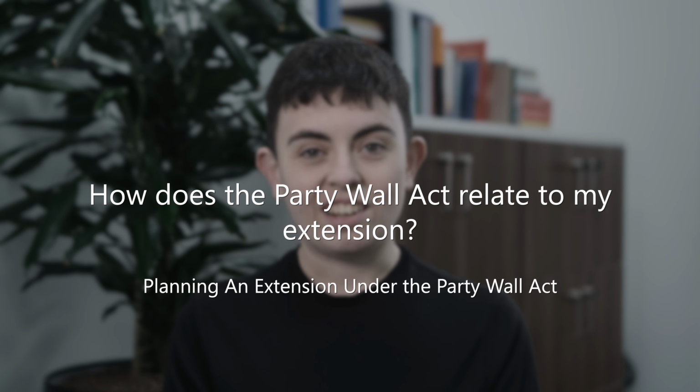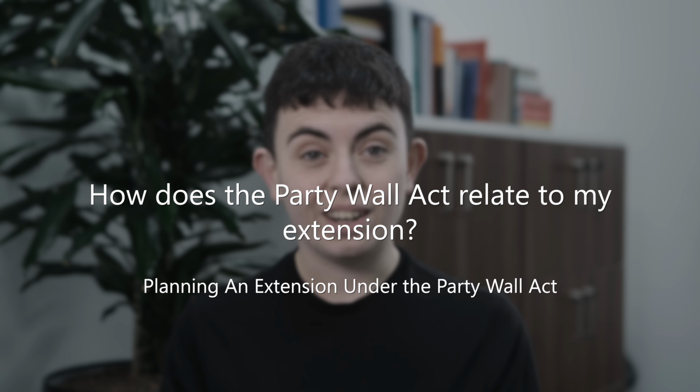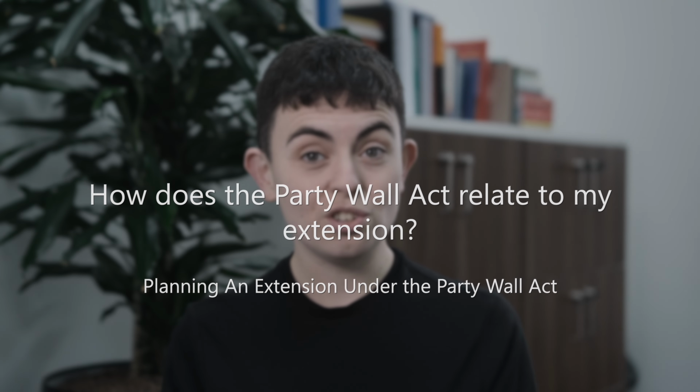When building an extension, the notifiable elements of work tend to be in relation to building a new wall on the line of junction, the boundary between you and your neighbour, and the excavation for the construction of new foundations in close proximity to your neighbour's building. We do also see instances where your extension may also affect a party wall itself. However, this is much more common with works such as loft conversions, where you may need to cut into the party wall to insert steel beams.